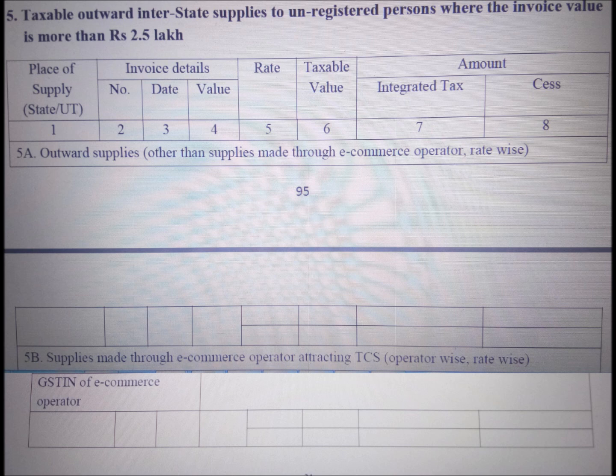In this table, taxpayers are required to disclose the supplies to unregistered person in course of interstate transaction where invoice value is more than 2.5 lakh. That means in this table we disclose B2CL transaction.